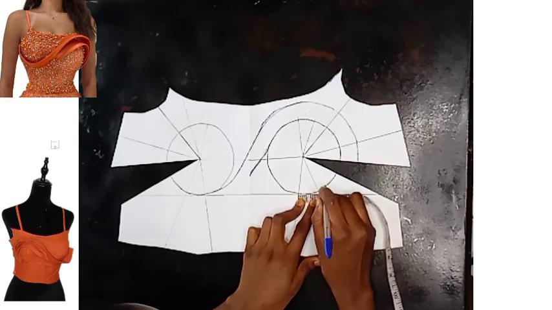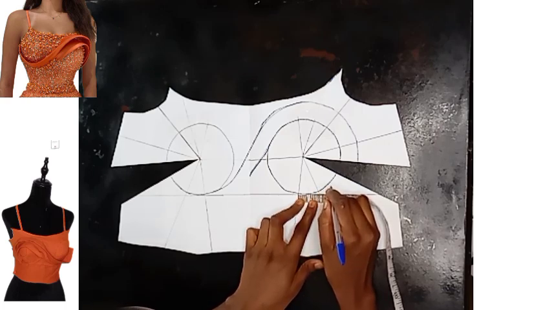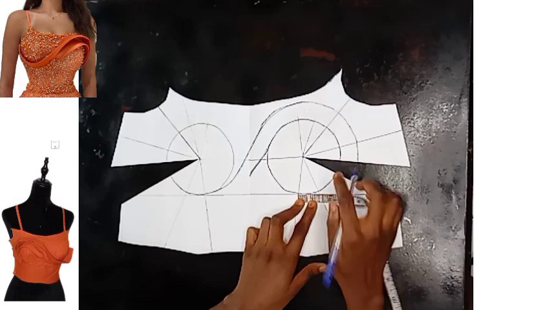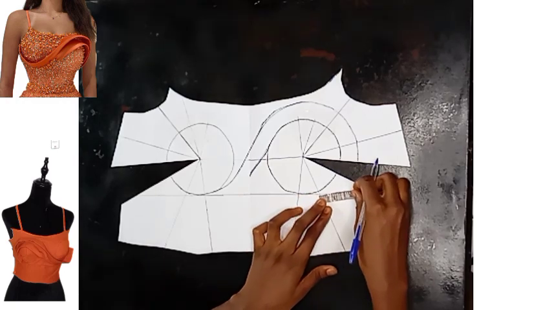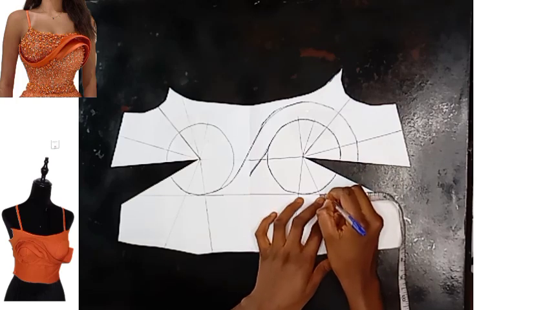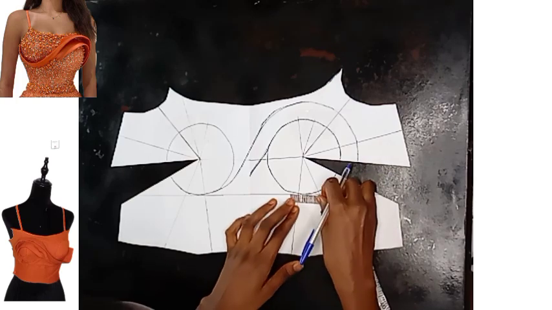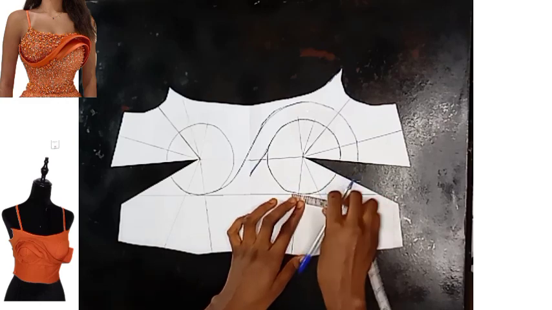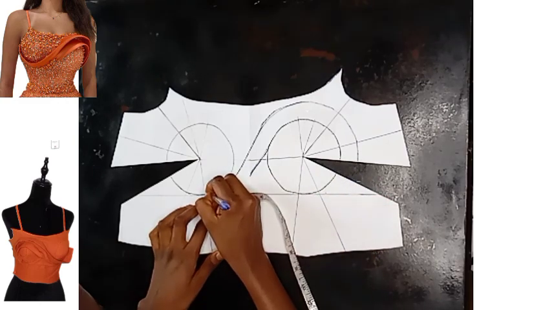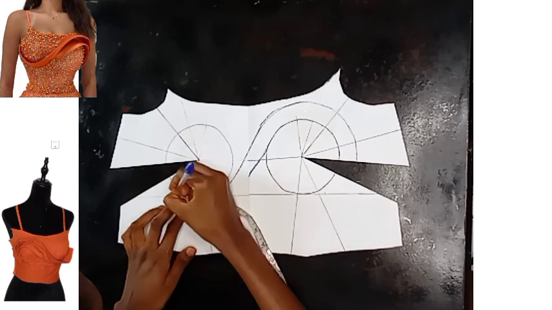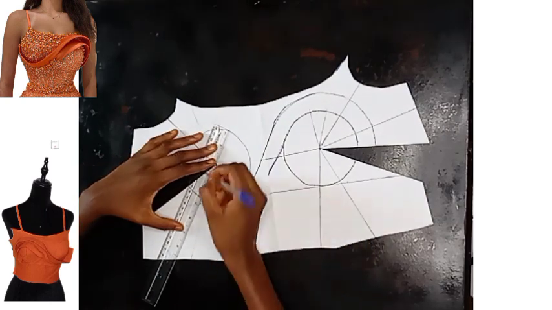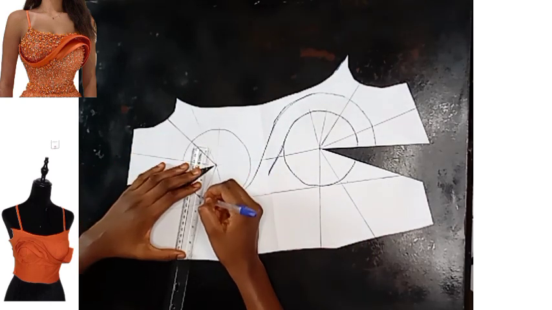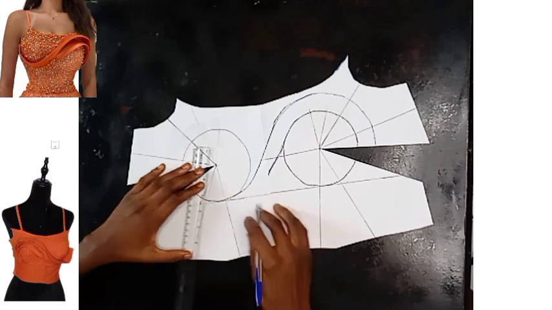So I'm going ahead now to input my underbust contour. The reason for this is to make the underbust firmly fitted at the underbust. Same thing I'll be doing to both sides. And I'll be using my ruler to curve it like so.